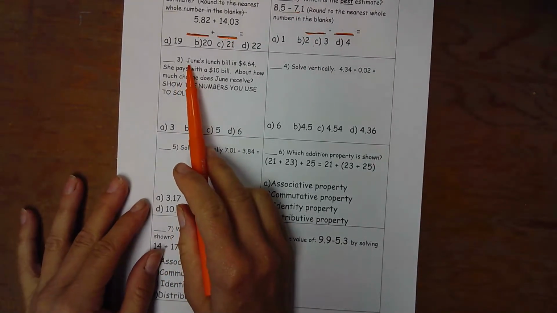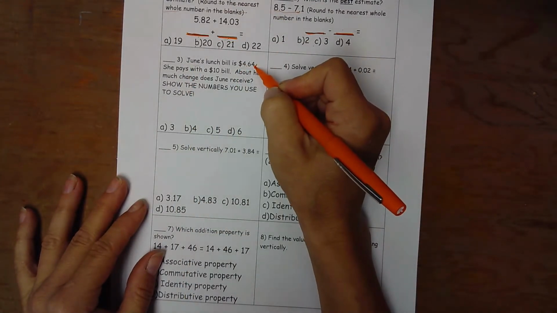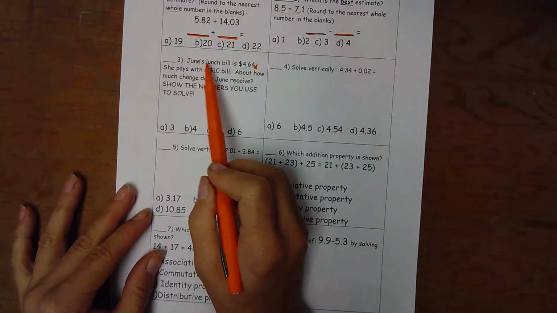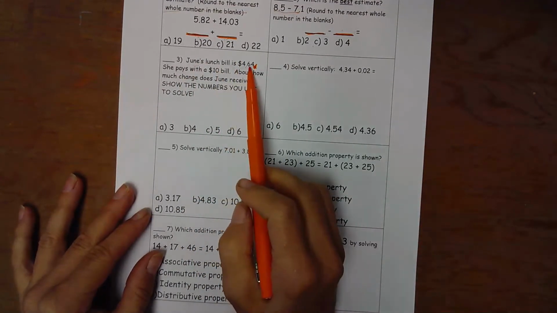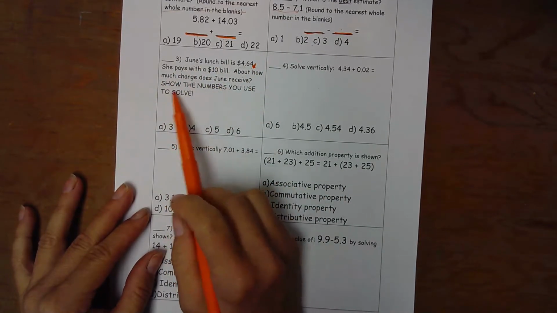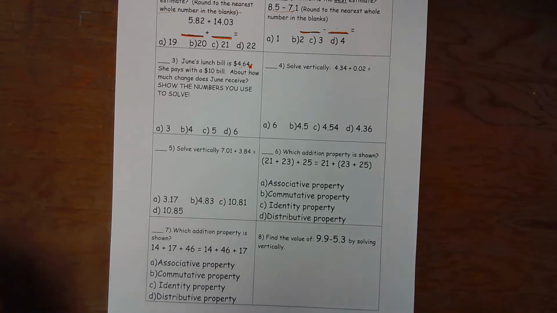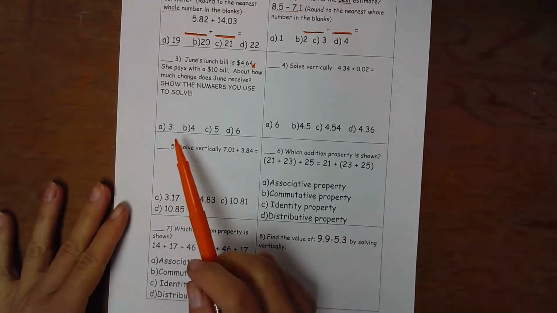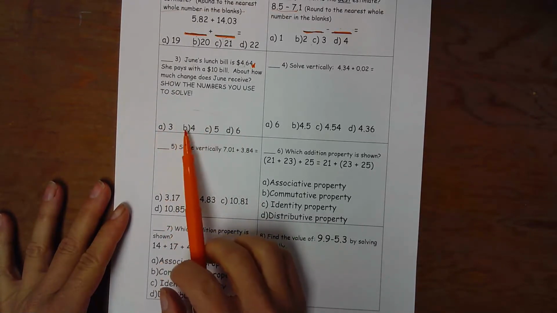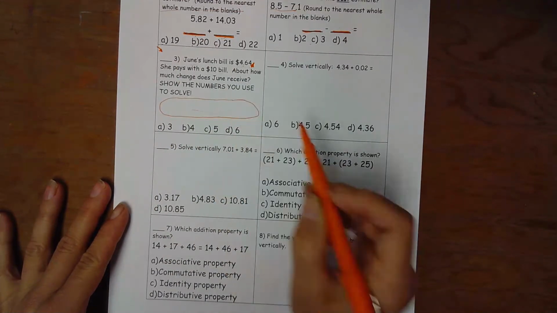Number 3. Don't let this little period here throw you off. That's there because it's the end of the sentence. This is the decimal. Okay? So you need to know she owes this much money. She pays this much money. About how much change. Show the numbers you are using. Be very careful. There is a very important word in this problem that will make your answer right or wrong. So you must show the numbers that you're using to come up with the solution, and then the answer goes on the blank. So you should be writing something in this area as well.